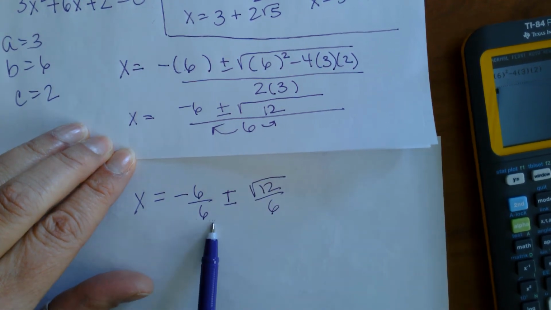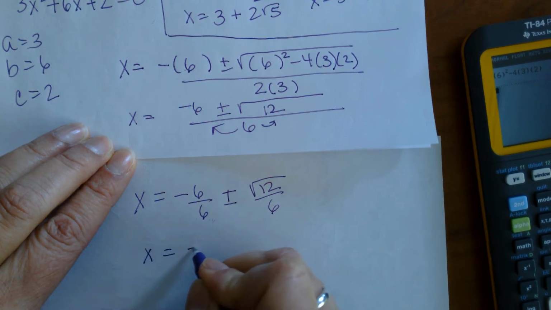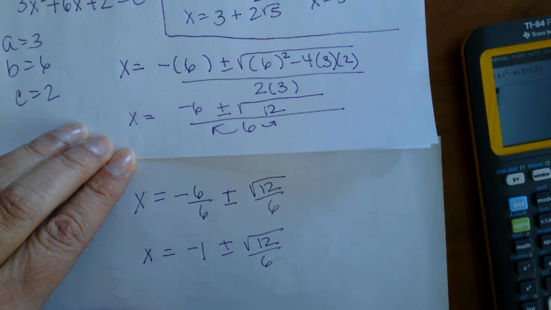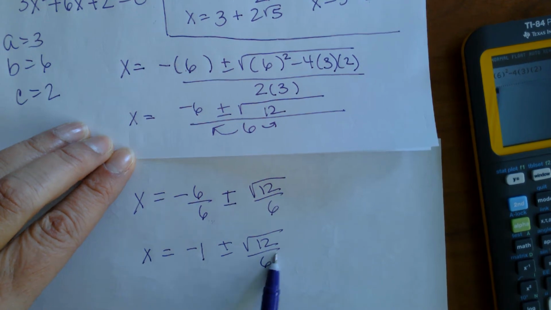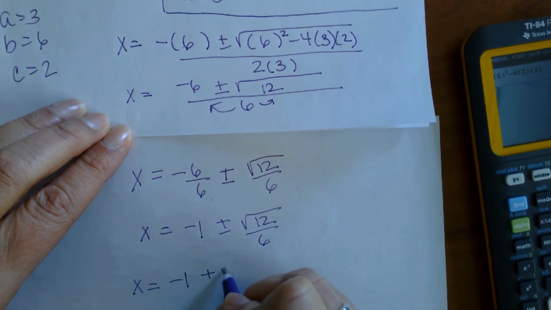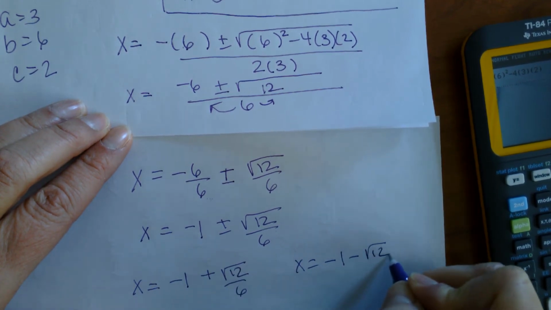We can simplify this. I'm holding you accountable. You need to simplify this. So x equals negative 1 plus or minus the square root of 12 over 6. Do not divide this. You can simplify this. Another video is coming up on that. But what do you do in the meantime? Negative 1 plus the square root of 12 over 6. Negative 1 minus the square root of 12 over 6.